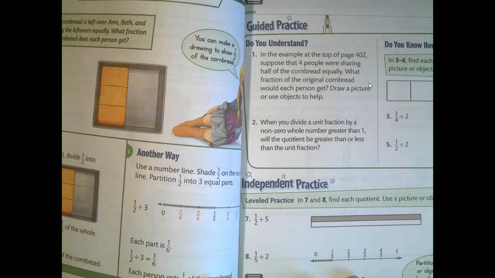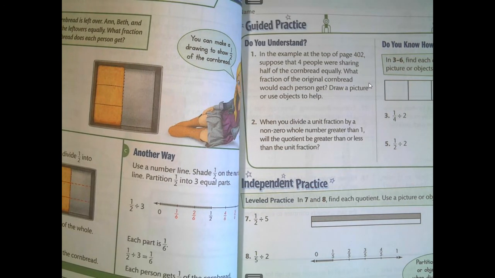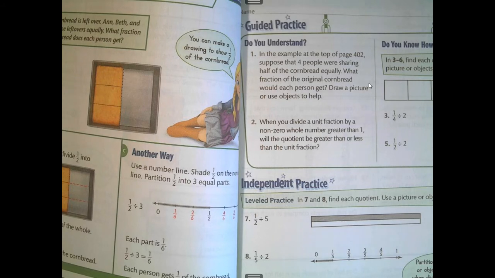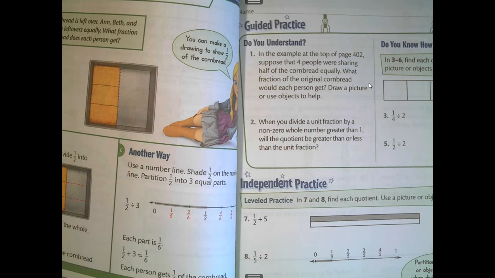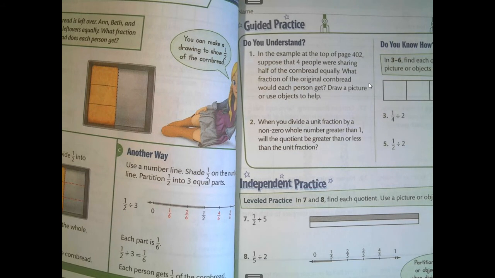All right, let's move to the top of page 403. The Do You Understand question, we're going to start there. In the example at the top of page 402, suppose that 4 people were sharing half of the cornbread equally. What fraction of the original cornbread would each person get? Draw a picture or use objects to help.